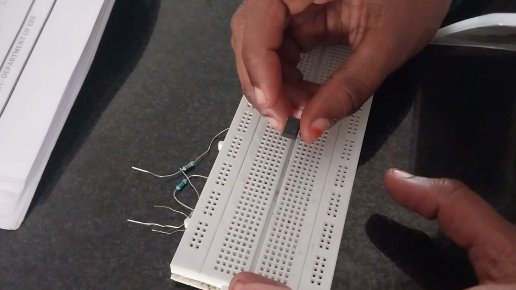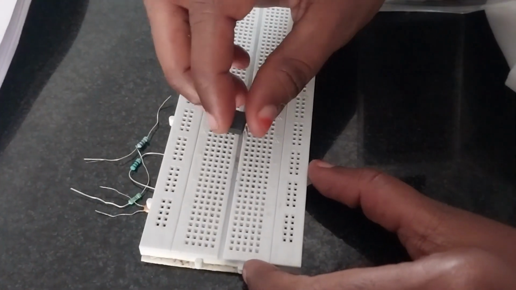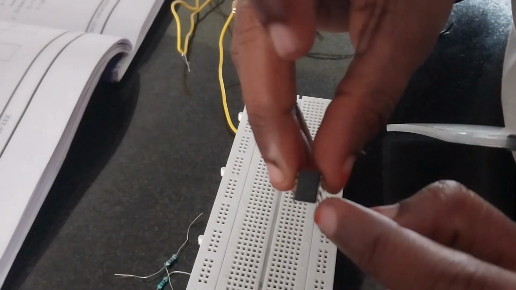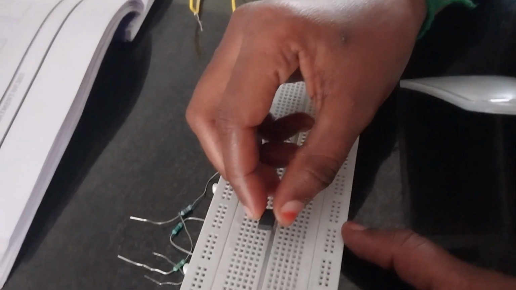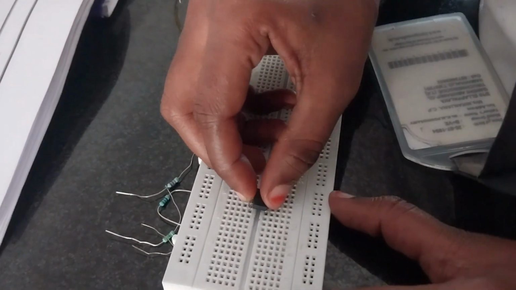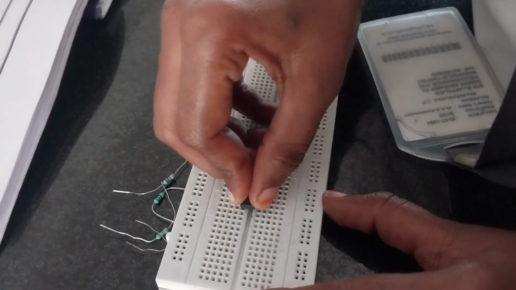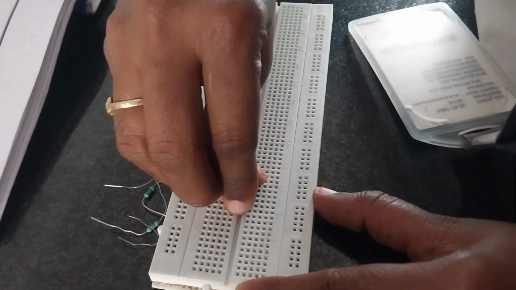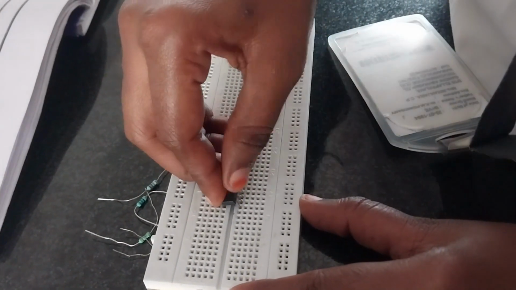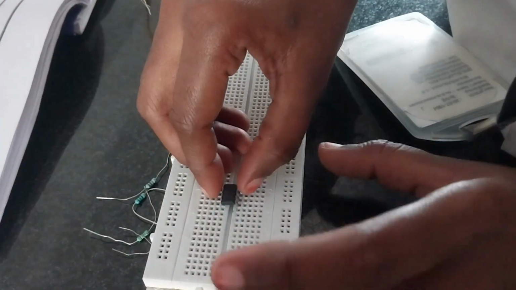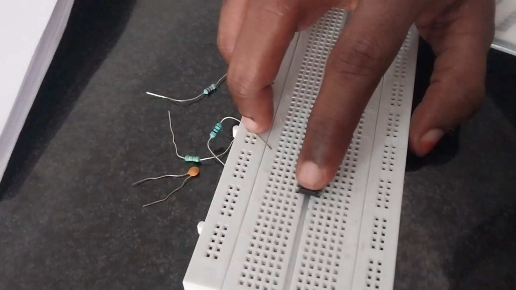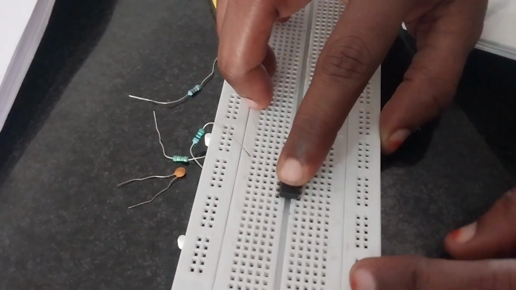As per the circuit diagram, first we place the IC in the breadboard. We know that the dot symbol indicates the starting point. So we place the IC in the breadboard. After placing it, we give the connections.